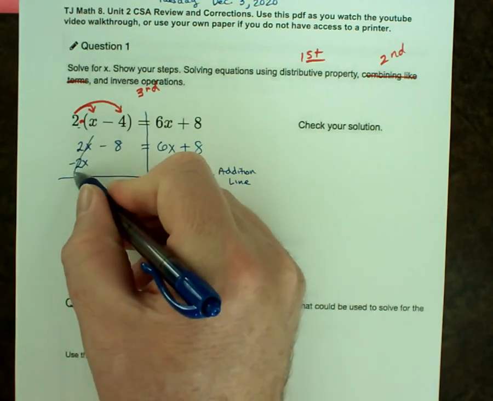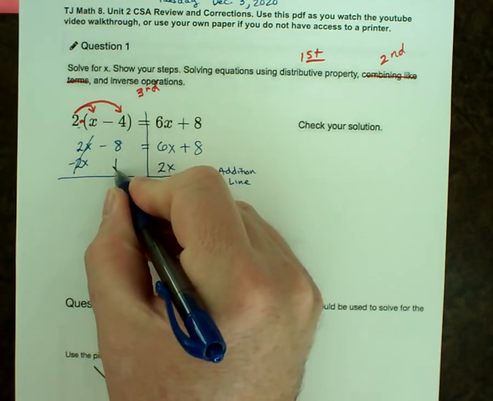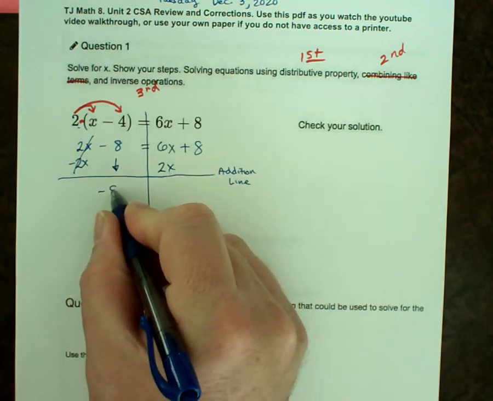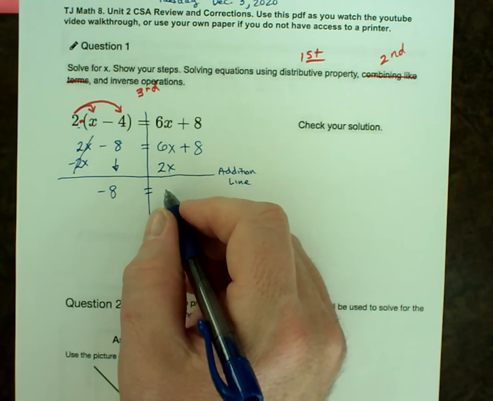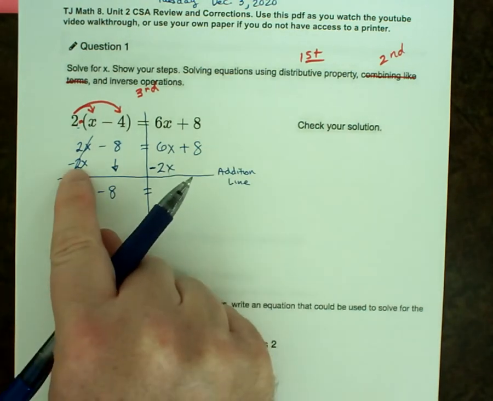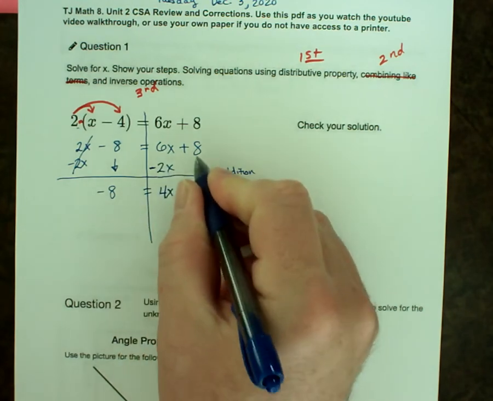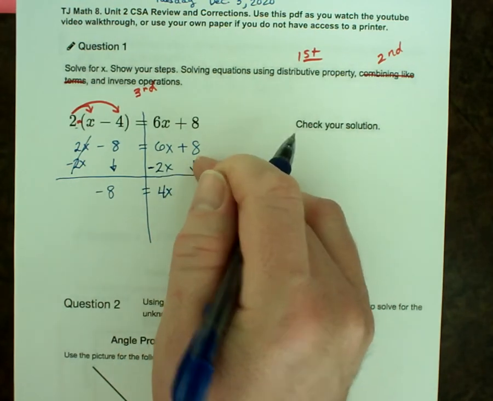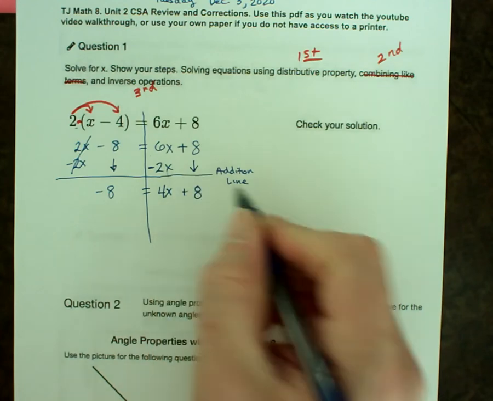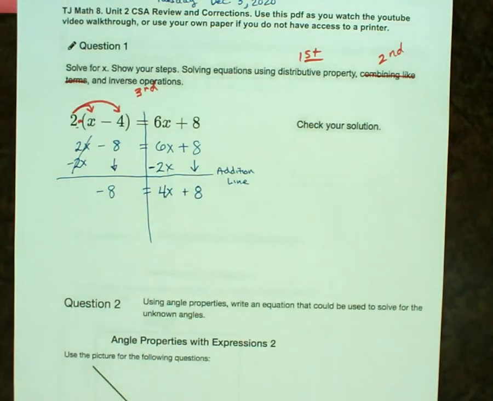2x minus 2x is 0, but I don't write 0, I just cross it off. I bring down the constant because nothing happened to it, the equal sign. And I have, oops, careful with the sign, minus 2x. 6x minus 2x is 4x. And nothing has happened to this constant. It's still plus 8. So we collected variable terms. A little bit more complicated.